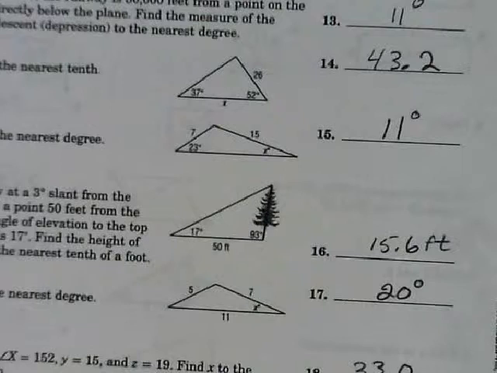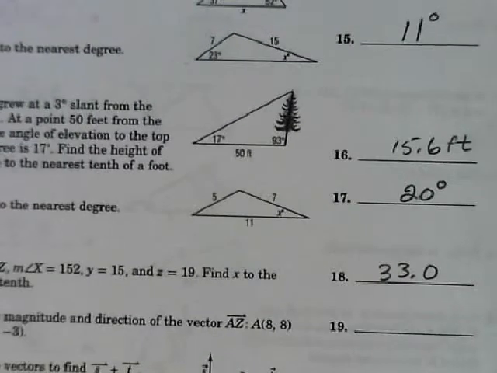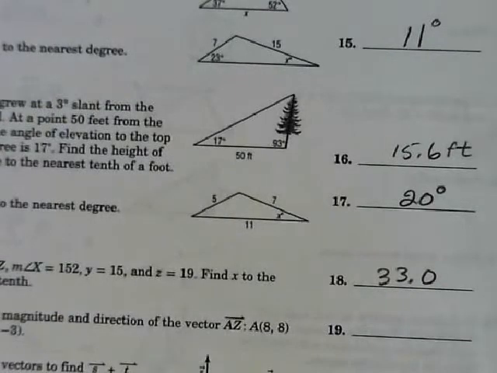What'd you get? You wanna do that one? Do I wanna do number 18? That's what you get.